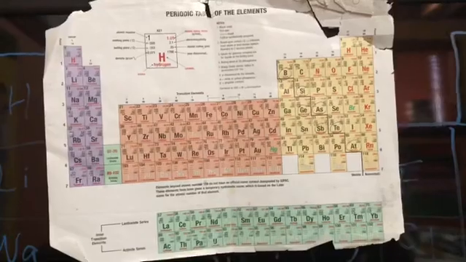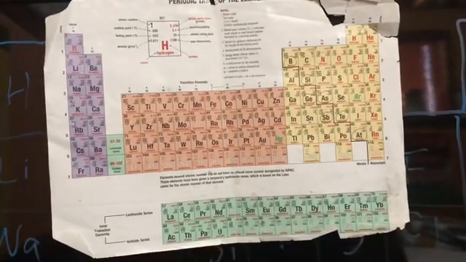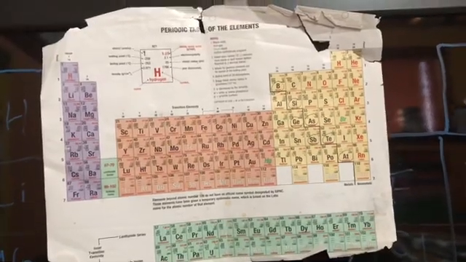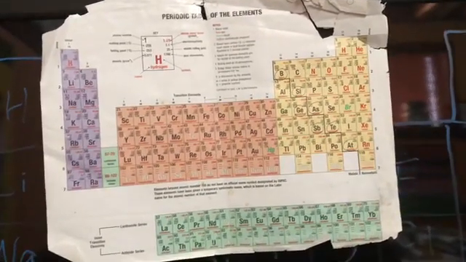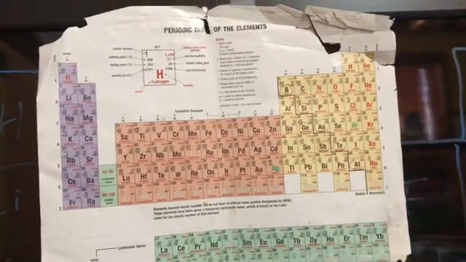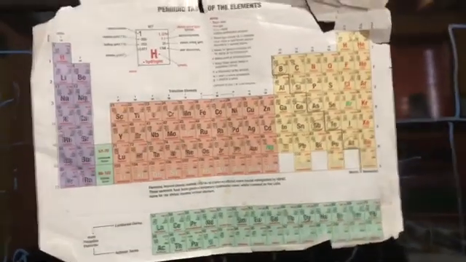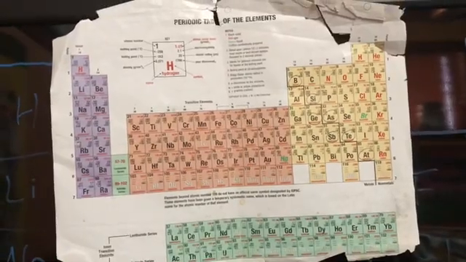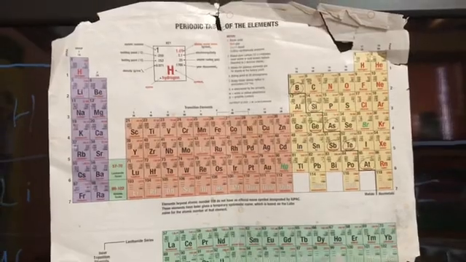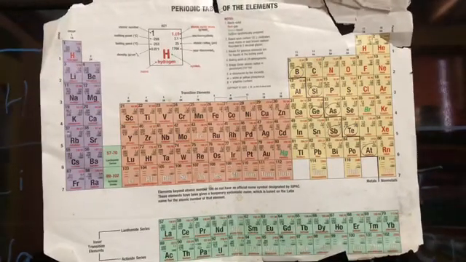So if you didn't watch my video about the Bohr diagrams from the other day, I talked about this as my personal periodic table that I've had since I was in high school. So I've had it for about 15 years now. But I've held on to it because I find that it's really useful when it comes to stuff like valence electrons and Bohr diagrams and stuff like that.